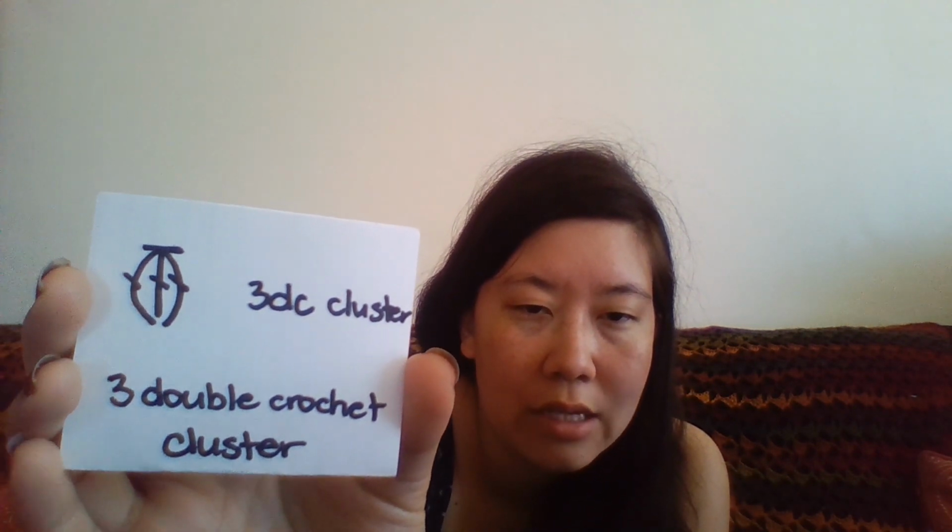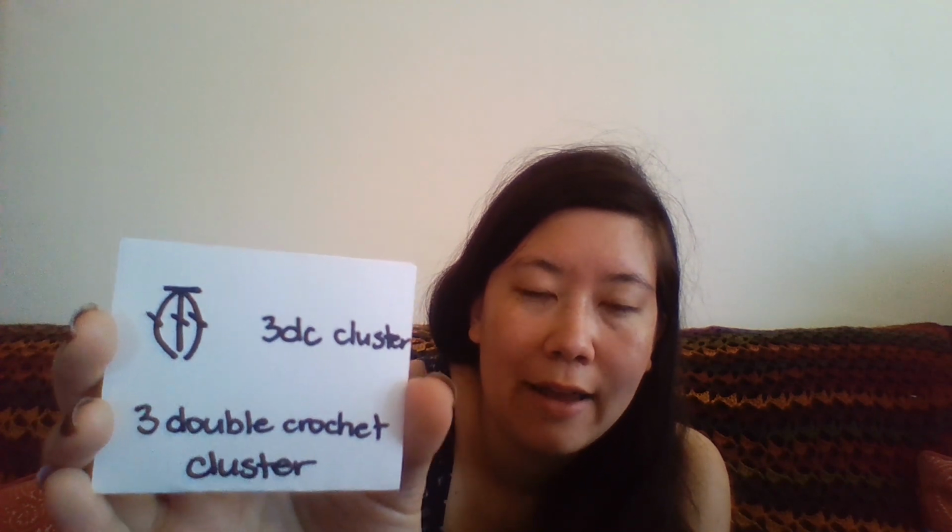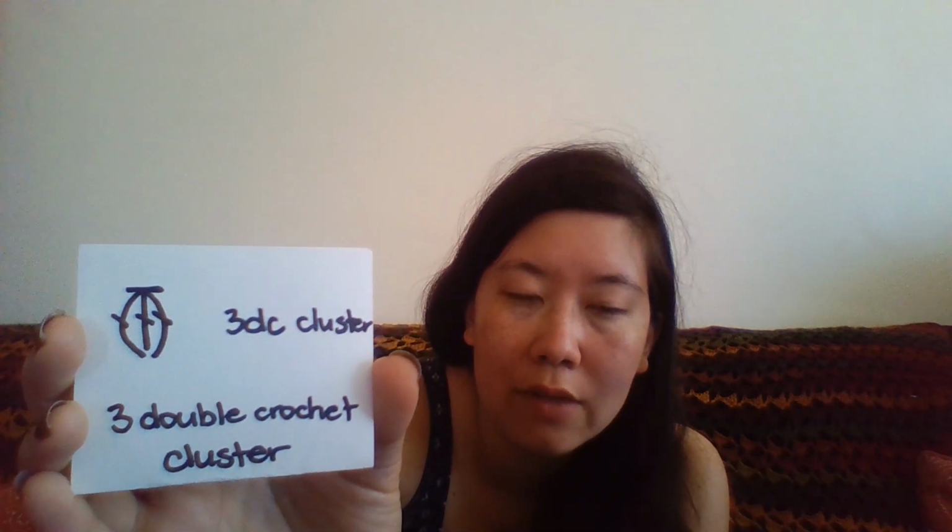And now sometimes we do little clusters or bobbles. And so if you are going to see that in a chart, it looks like this. So this would be 3 double crochets all together as a cluster. So that is a 3 double crochet cluster. Sometimes it's called a bobble, and it'll tell you how many stitches form that little bobble or cluster. And usually in the pattern notes, if you are reading a written pattern, they will go through the different stitches used in the pattern and how you create those stitches if they are special stitches like clusters or like shells.